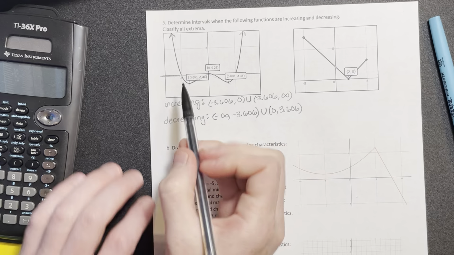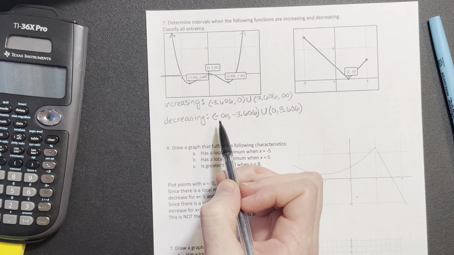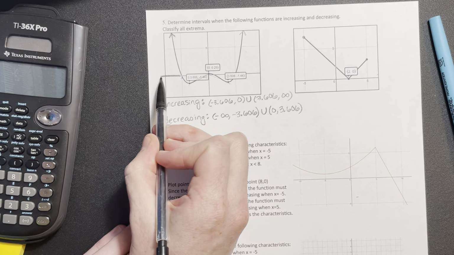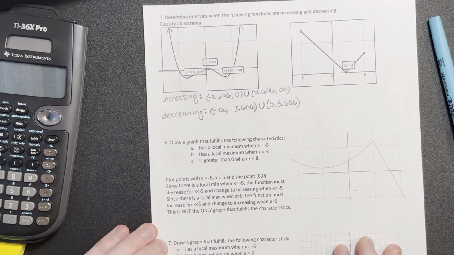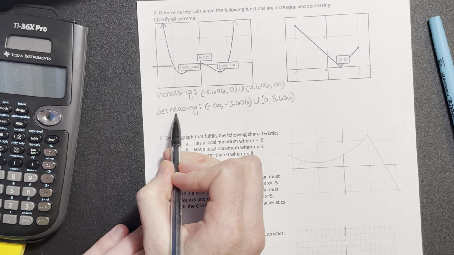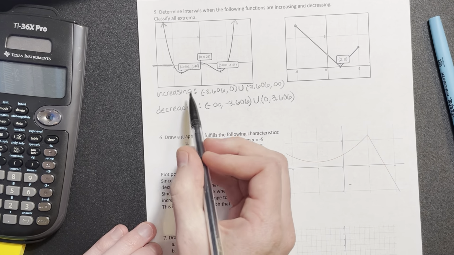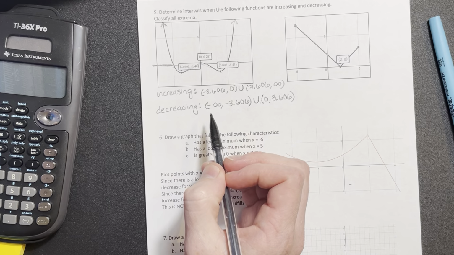Okay, so that's one of the biggest mistakes, is just forgetting to describe your x values. But anytime we're describing an interval notation, we're going to be looking at these x values for increasing or decreasing. So unless we're describing the range of a function, then we would use our y values, but every other time we're going to be using our x values.